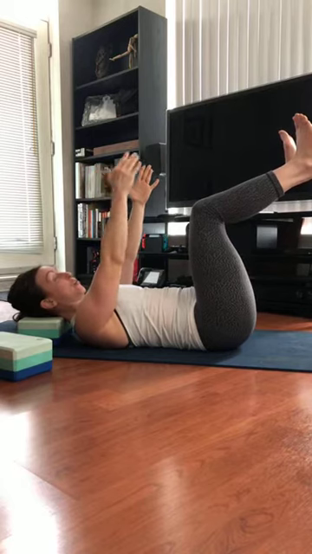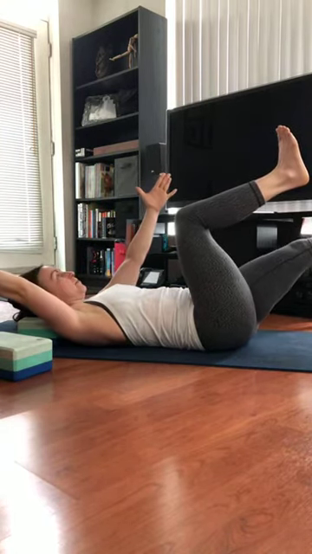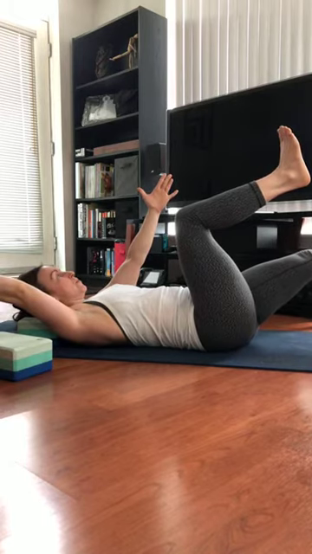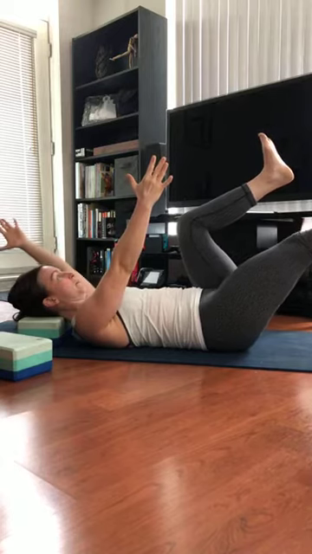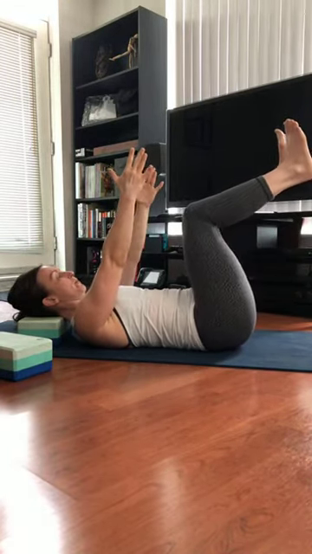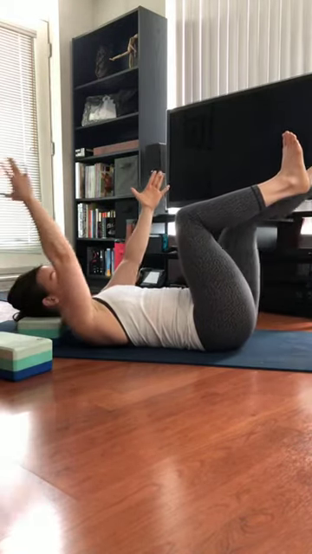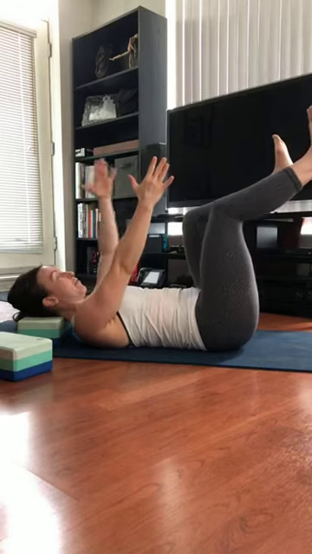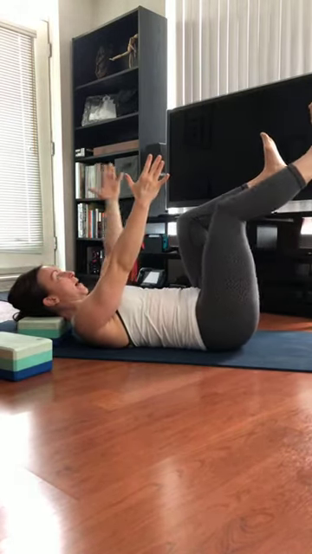Okay, and I'll just talk you through the arm and leg we're gonna do. So right arm, left leg. Bring that right back up. Left arm, right leg. Bring that right back up. Right arm, left leg. Bring that right back up. Left arm, right leg. Bring that right back up.